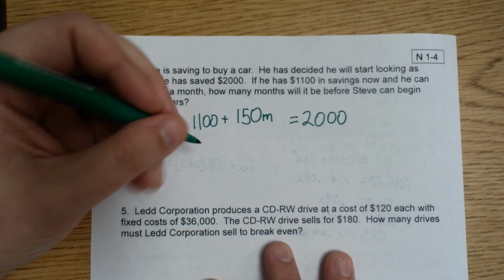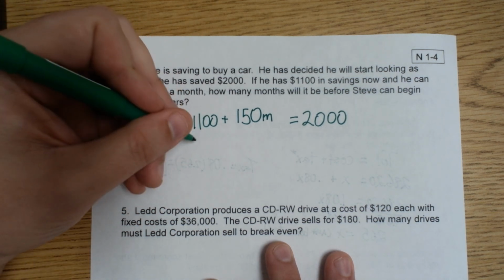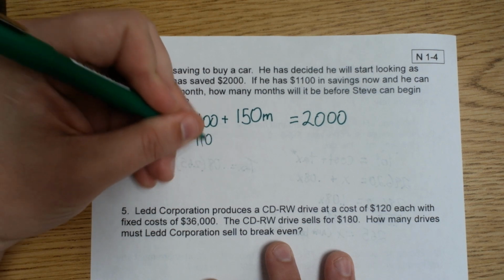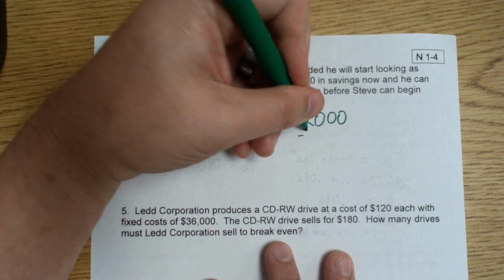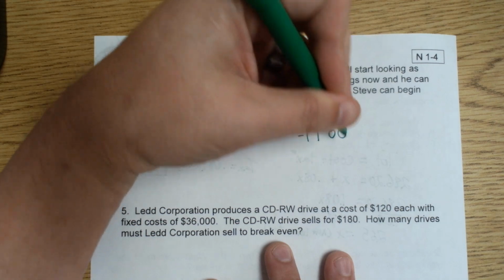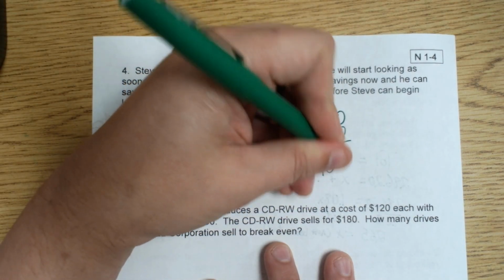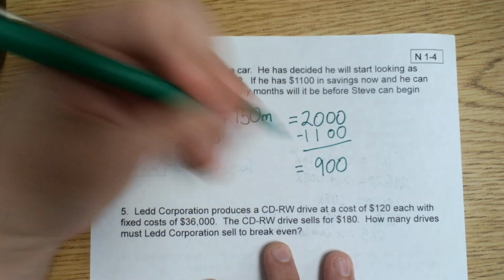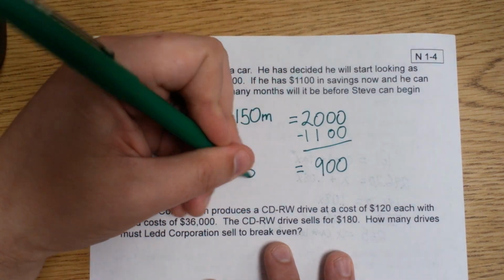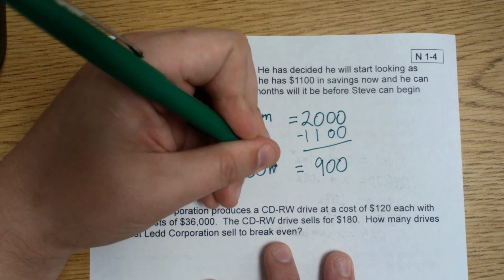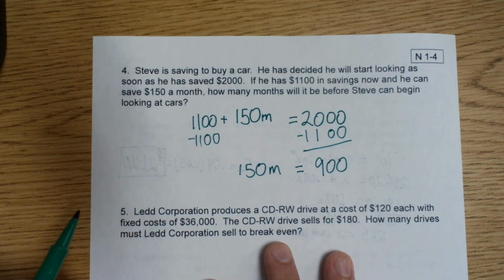Just solving my equation out now, I'll take and subtract that 1,100 from each side, which would give me $900 that he has left to save up. And then all I need to do is divide by 150.